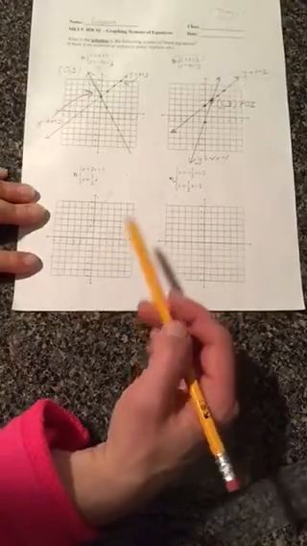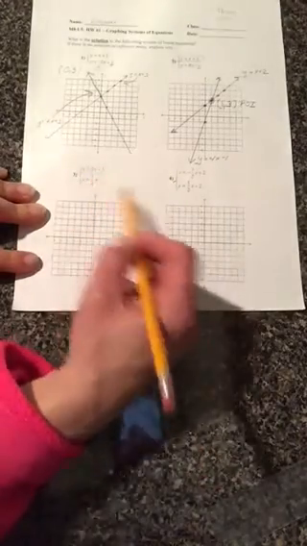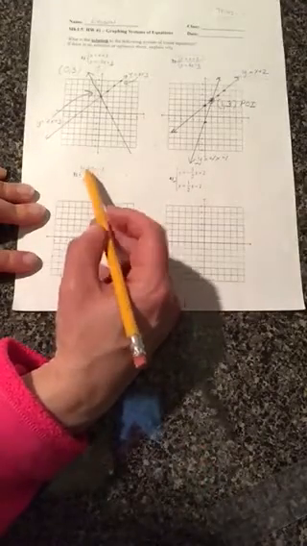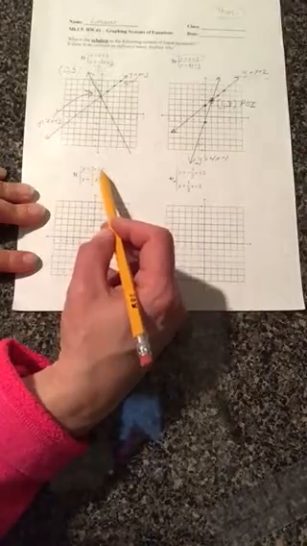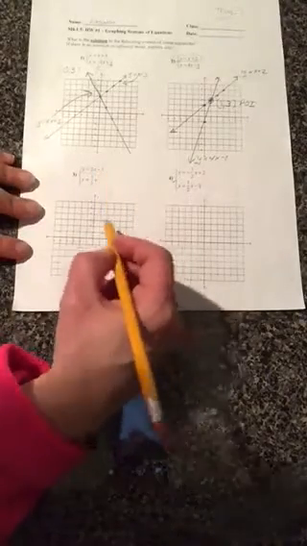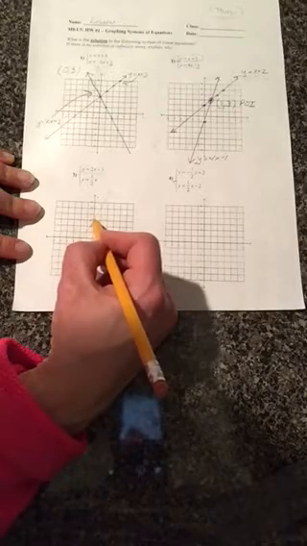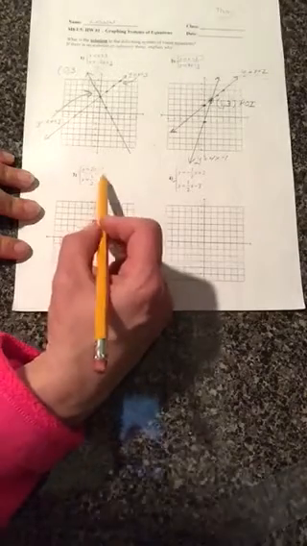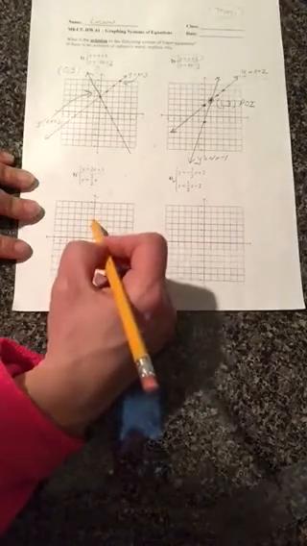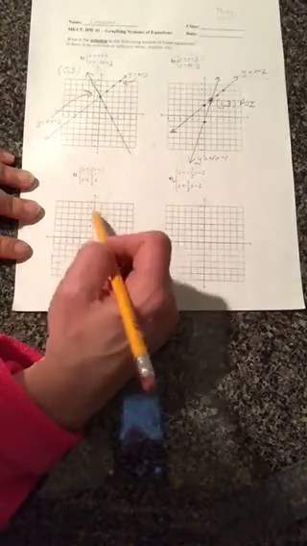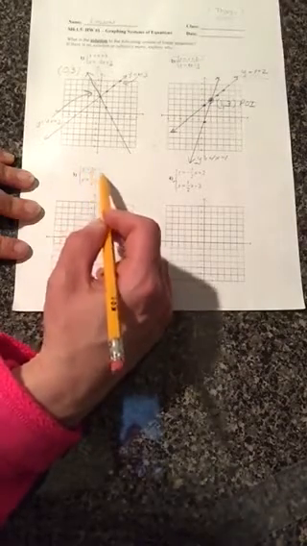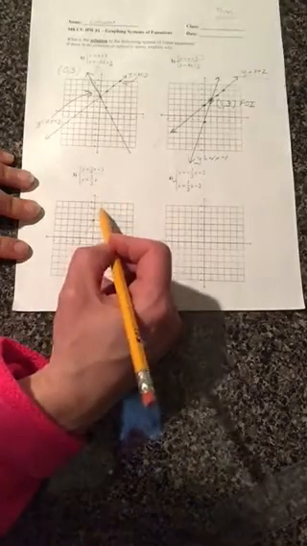First, we're going to graph the first equation, and then we'll graph the second equation. In the first equation, as you notice, it's in slope-intercept form, y equals mx plus b, and 3 is my y-intercept. So I'm going to start at 3. If there isn't a y-intercept, then you just start at the origin, 0, 0. Then you go up 2 over 1 because my slope is 2. That's rise over run, so up 2 over 1.